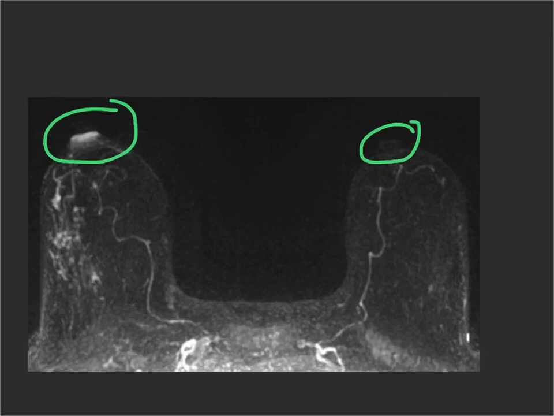the nipple enhancement. So nipple enhancement can be totally normal, but it should be symmetrical. And if you're seeing asymmetrical nipple enhancement on an MR, you need to be concerned about it. And this was a lady who did have Paget disease of the breast, which was associated with DCIS.